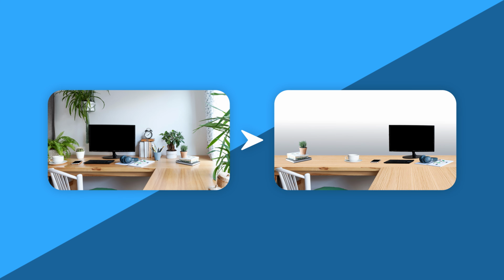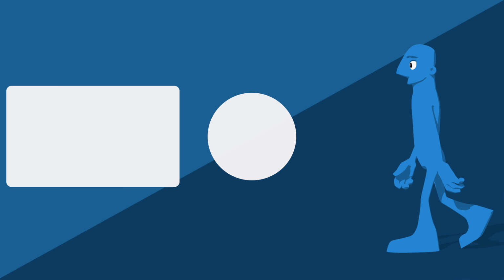This kind of visual cleanup is incredibly useful, whether you're working on product photography, digital collages, or personal projects. So now, the question is, are you ready for the next lesson?